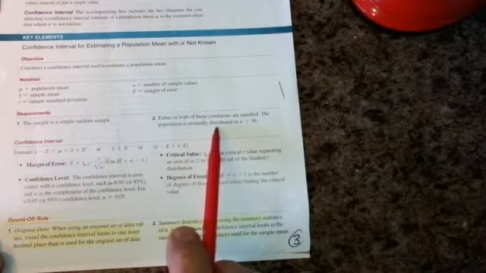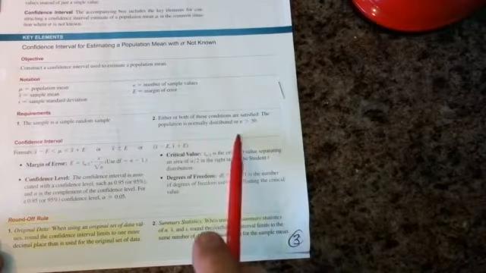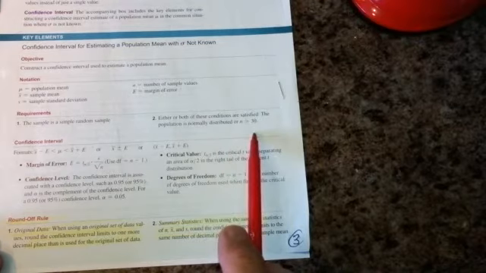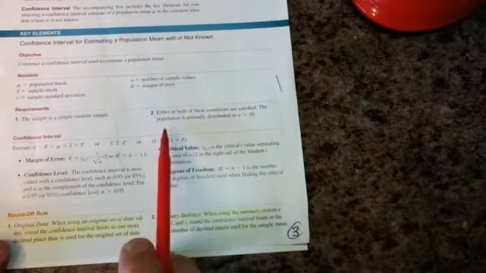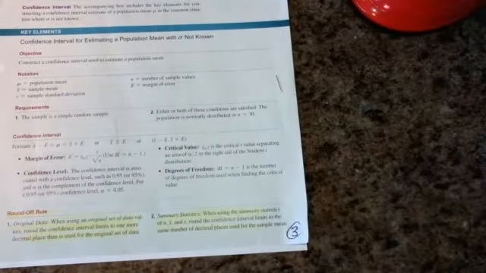And of course, for all of them, there are some conditions. The requirement is the sample must be a simple random sample and either or both conditions are satisfied. N always has to be greater than 30, or, this is the important one, if N is not greater than 30, if the number of samples in the problem is not greater than 30, but we indicate in the problem that the population is normally distributed, then you're allowed to use it.